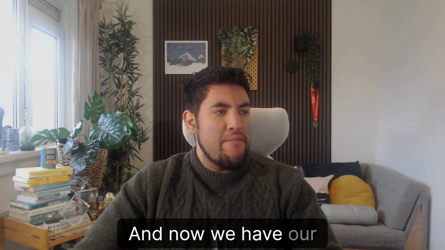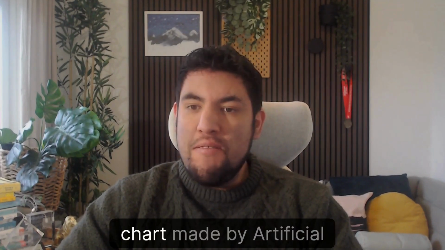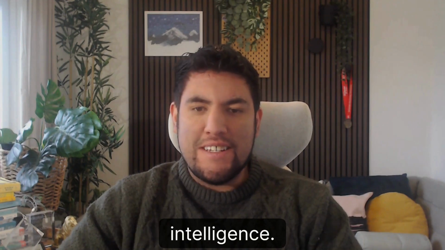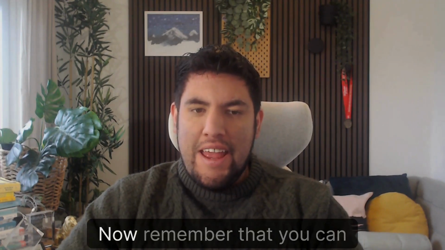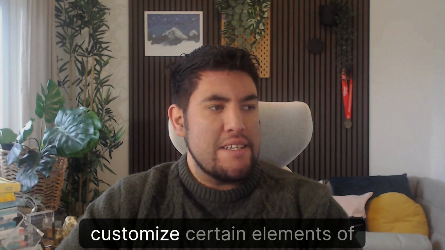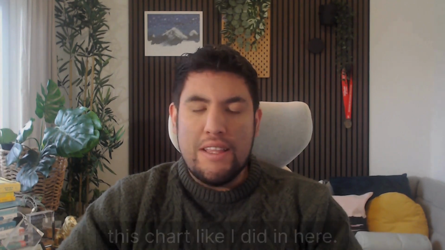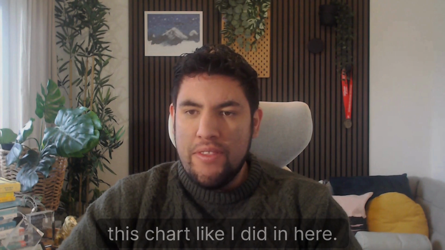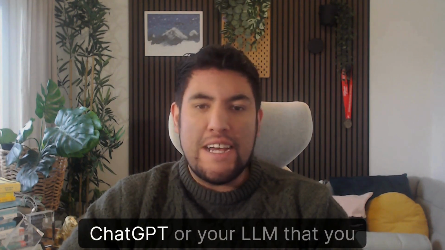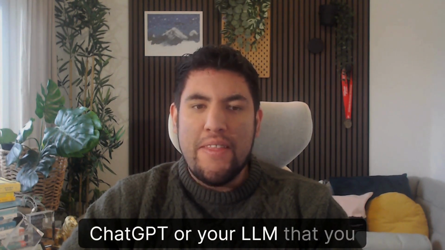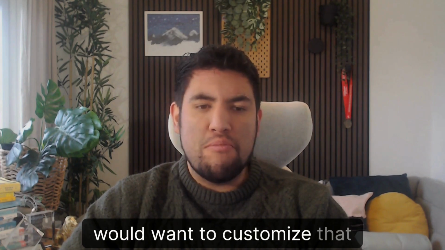And now we have our chart made by artificial intelligence. Now remember that you can customize certain elements of this chart, like I did in here. You will just need to tell ChatGPT or your LLM that you would want to customize that part.